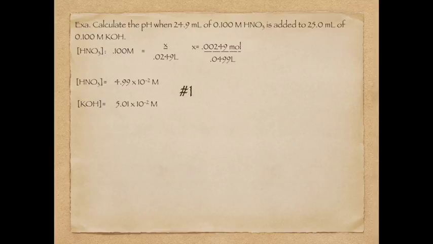What I need to do is subtract, find the difference between their concentrations, and that is going to be the amount of excess hydroxide that's left over. So the amount of hydroxide that's left over is 2.0 times 10 to the negative 4th molar, okay? I don't have any acid left at all.